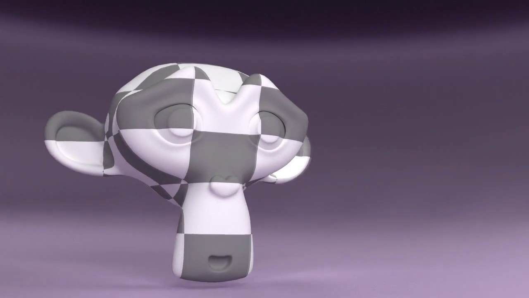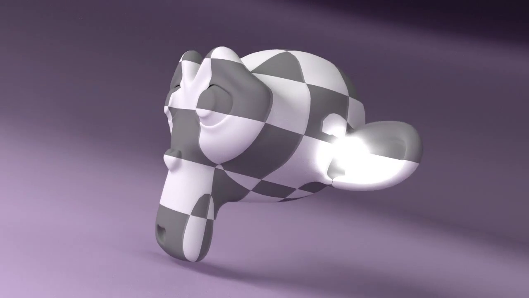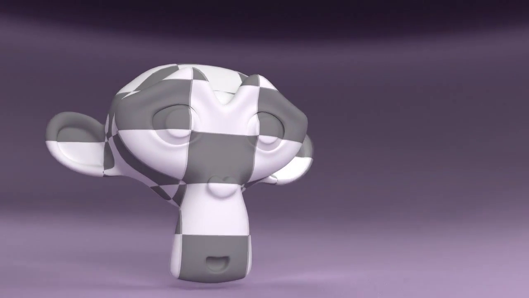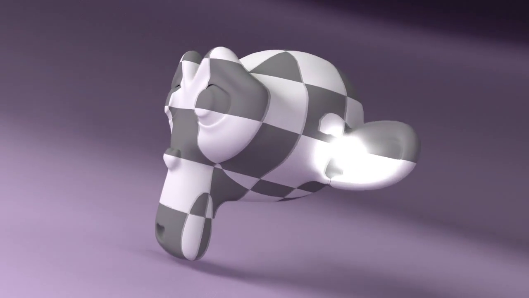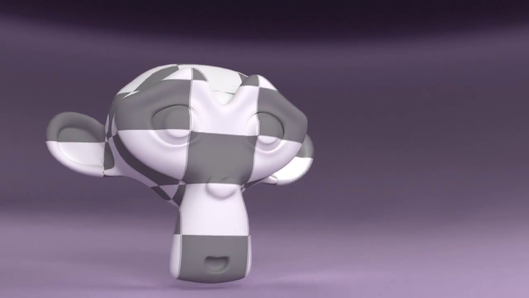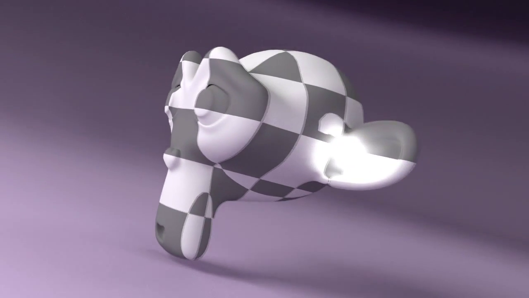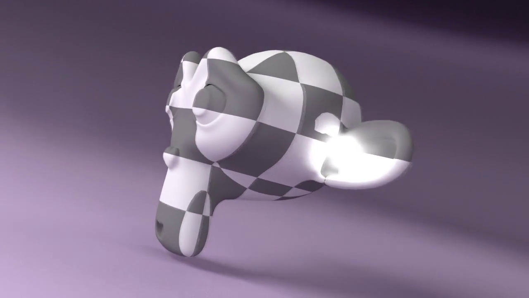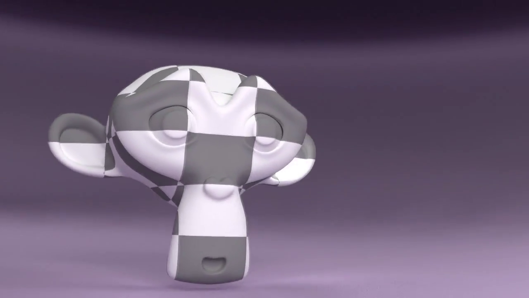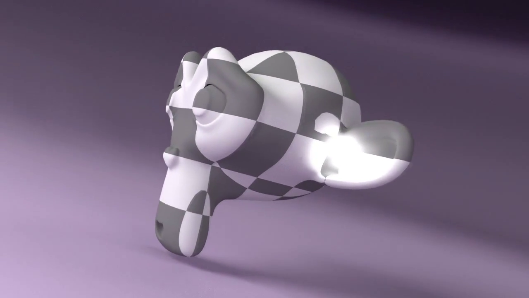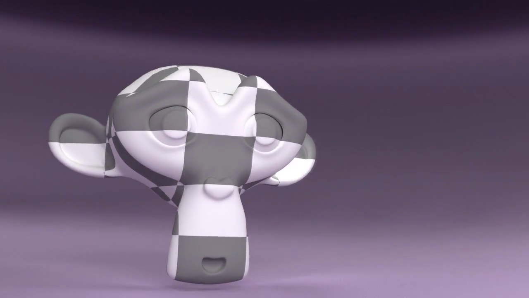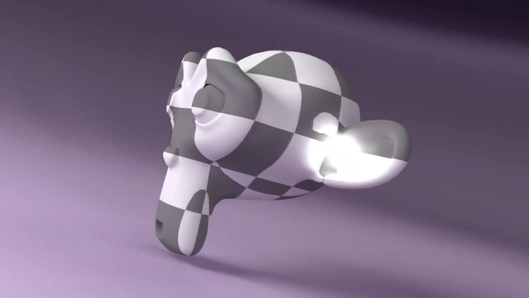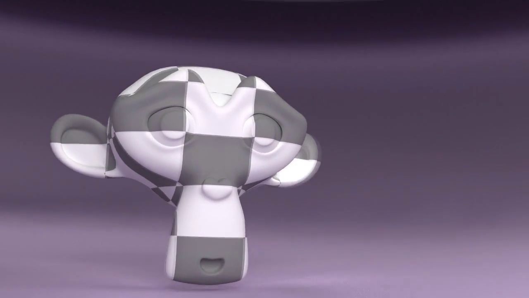So here you can see our end result of our animation. Not too shabby. It's got nice little shadows going on here. We got our checkered look on Suzanne the monkey. We got our nice velvet transitioning backdrop there, which gives us kind of a nice background. The lighting doesn't look bad at all. And of course it's animating exactly the way that we set up our keyframes for it to animate with.